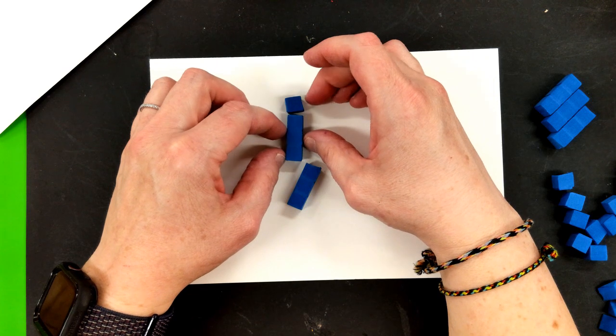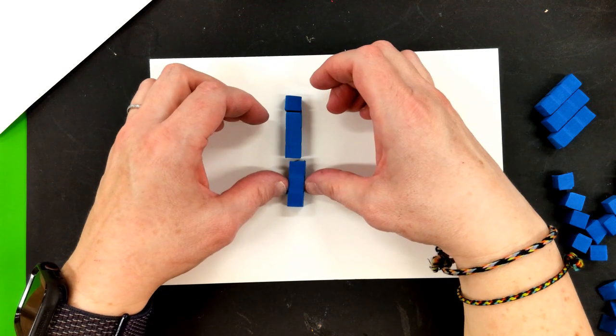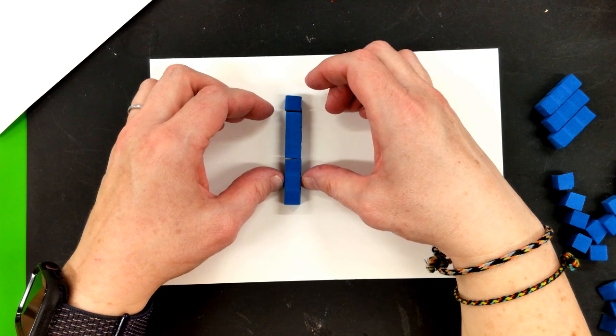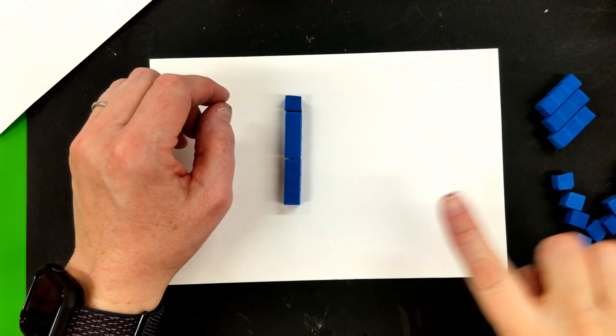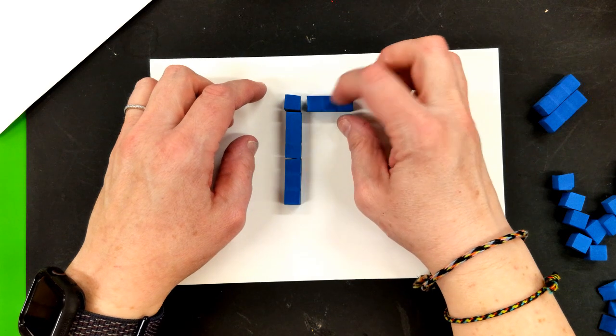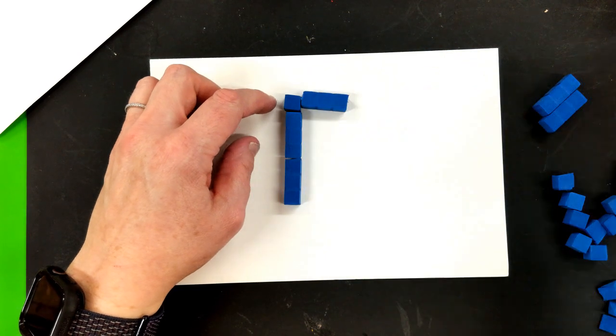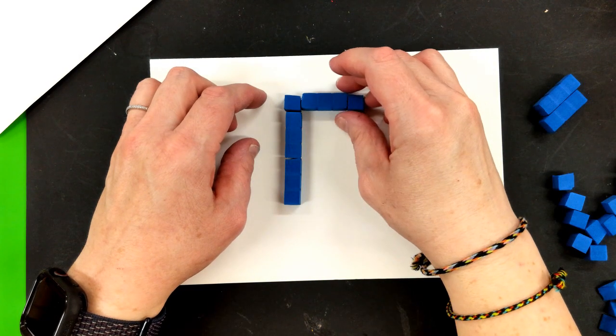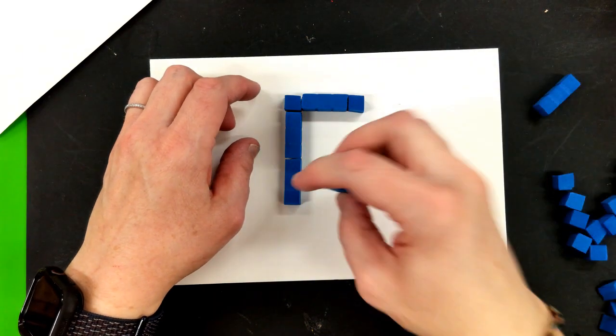So there's my 7 blocks. Some of you are going to recognize these blue blocks. And I'm going to go 5 across. So that's 1, 2, 3, 4, 5.